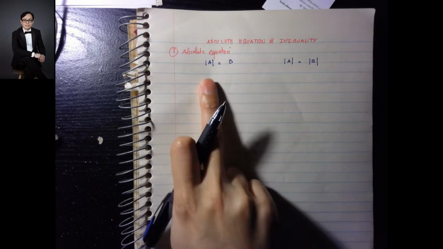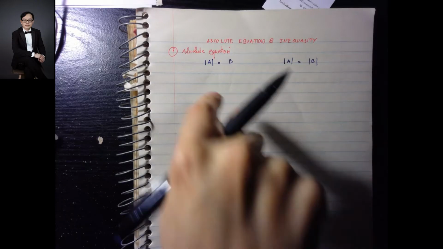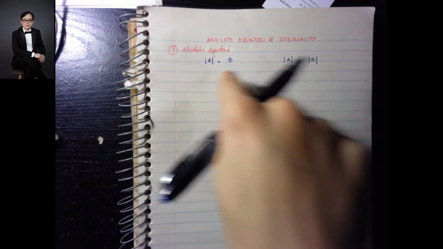Other than that, we haven't learned how to solve it yet. Some absolute equations contain 3 pairs of absolute bar, or 4 or 5 pairs of absolute bar, not just 1 pair or 2 pairs like this. So this is our goal. We need to bring it into this form.